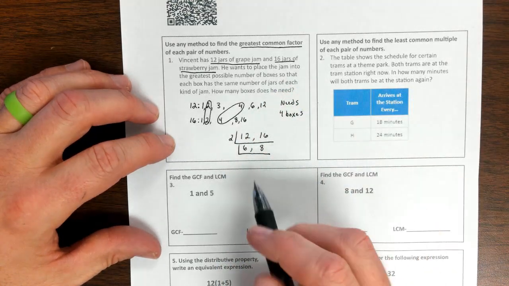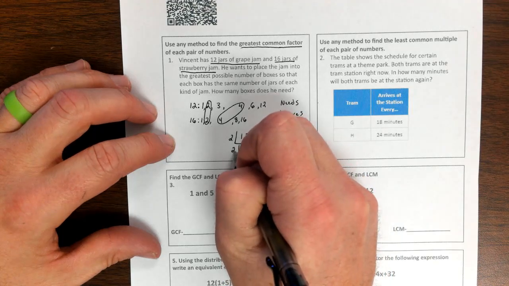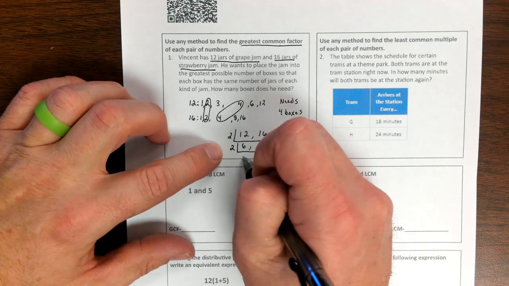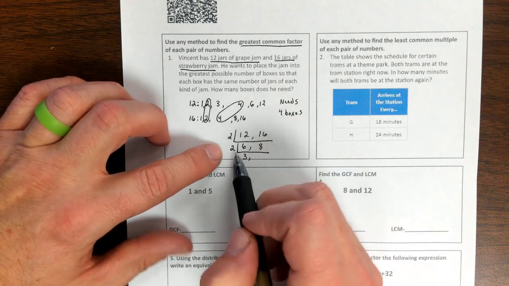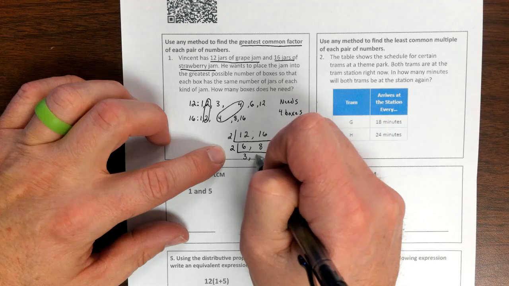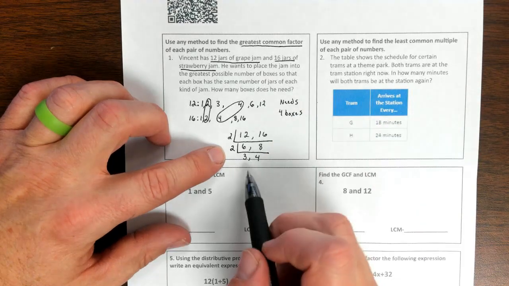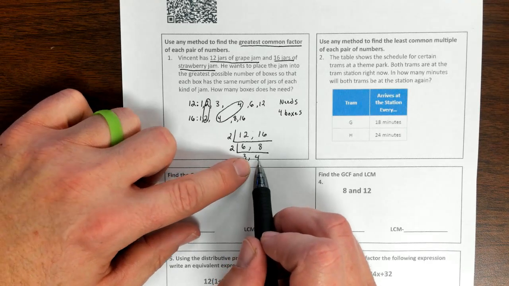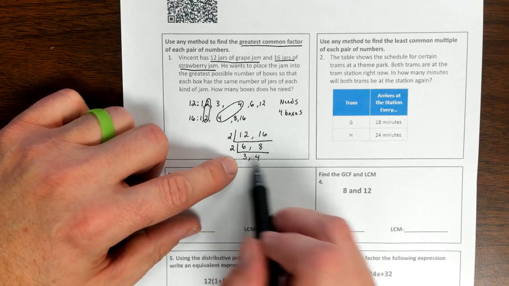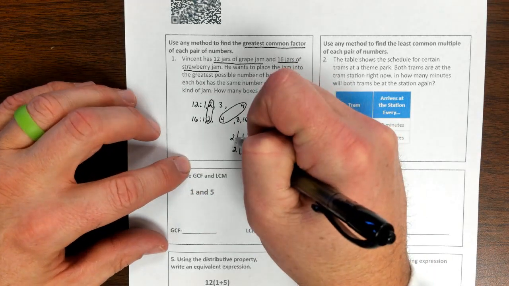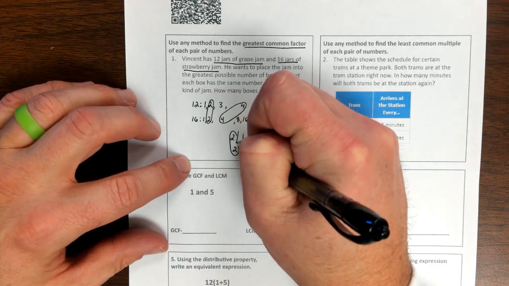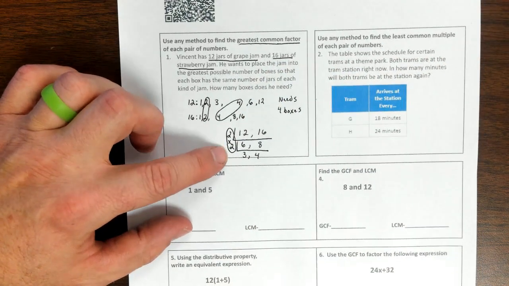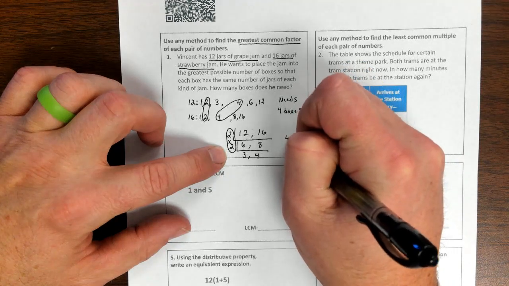There's a 2 that can go into 6 and 8 as well. How many times can 2 go into 6? 3 times. How many times can 2 go into 8? 4 times. I know I can't go any smaller because no factors can go into 4 and 3 together. So now I'm going to take my numbers on the outside and multiply them. 2 times 2 is 4.